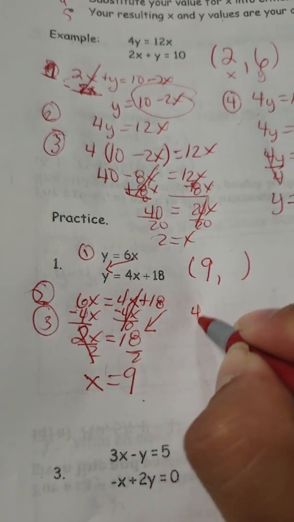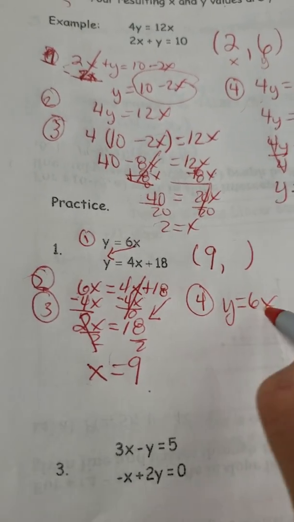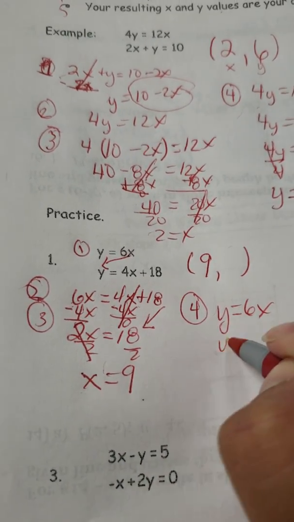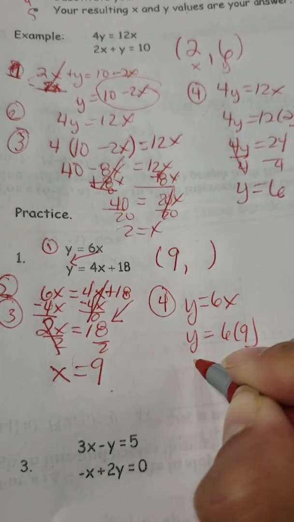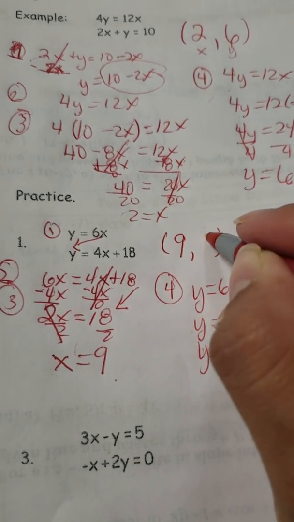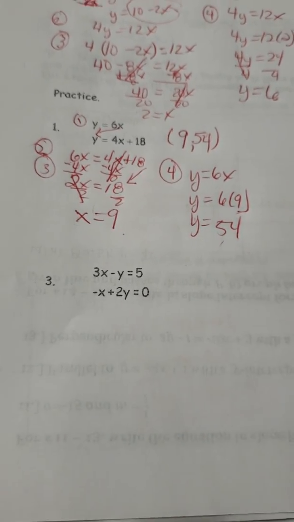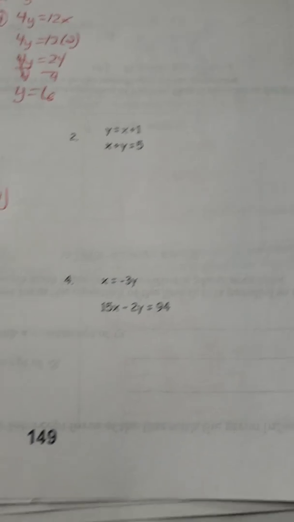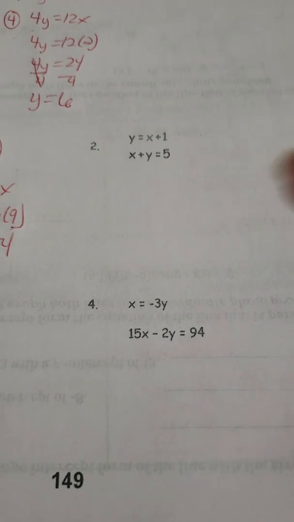Now we're in step 4. Pick either equation, it doesn't matter which one. I always like the shortest one. And for x, substitute in a 9 in parentheses. So 6 times 9 is 54. Done.